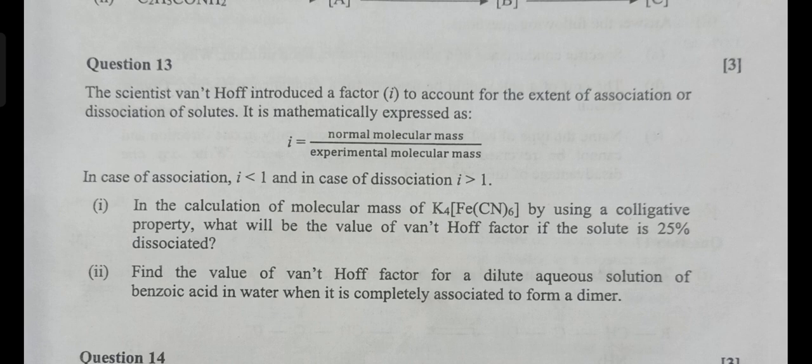For the first part, in the calculation of molecular mass by using the colligative property, what will be the value of Van 't Hoff factor if the solute is 25% dissociated? It means alpha will be 0.25, and the formula is alpha equals i minus 1 upon n minus 1. The value of n will be 5, because 5 ions will form: 4K+ and 1 complex ion. So 5 minus 1 is 4, multiplied by 0.25 gives 1, which equals i minus 1. Minus 1 goes to that side, so the value of i will be 2.